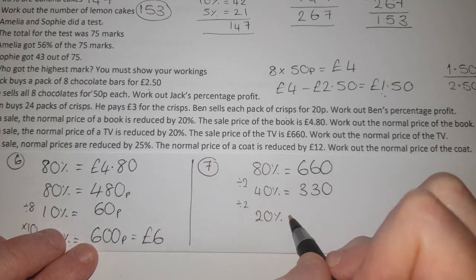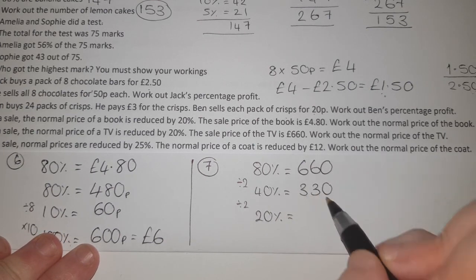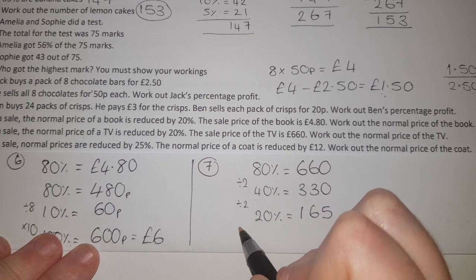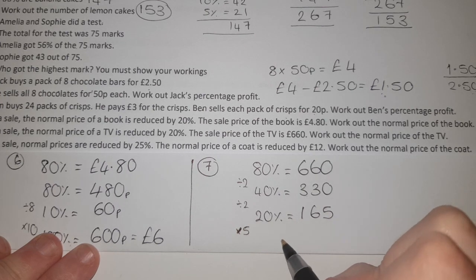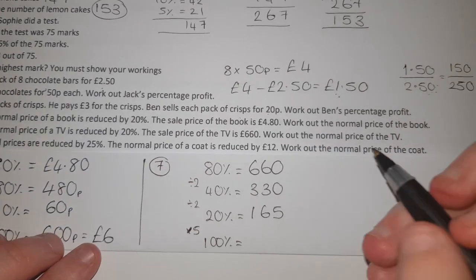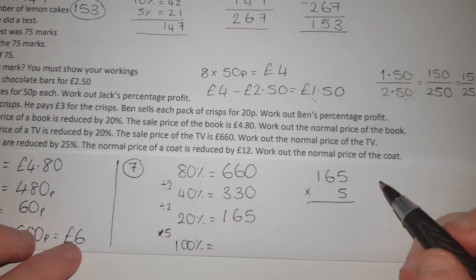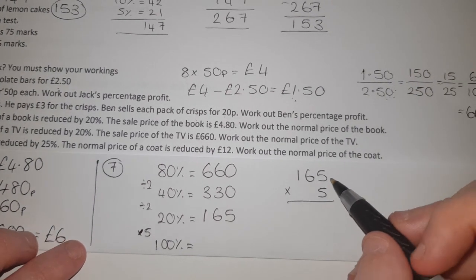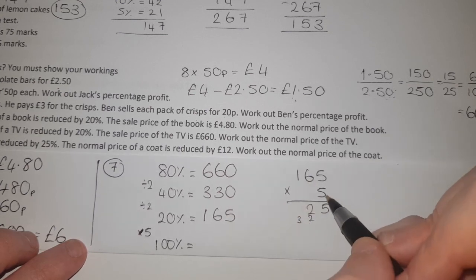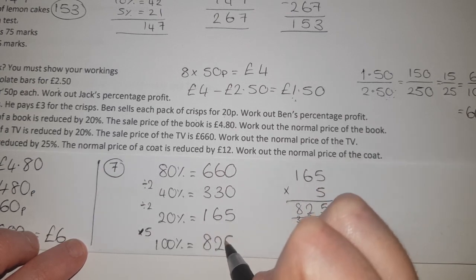That would give me 20% is equal to, now half of 300 is 150, half of 30 is 15, so you get 165. And then if I want to get to 100%, I can times by 5. So 100% is equal to 165 times 5. It's up to you if you do it in a column or a grid. 5 times 5 is 25. 5 times 6 is 30, plus the 2 gives me 32. 5 times 1 is 5, plus the 3 gives me 8. So originally it was £825.